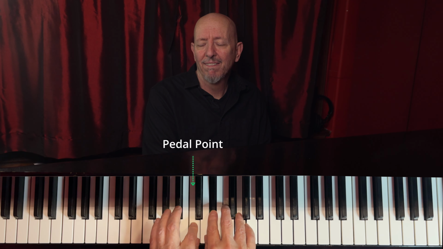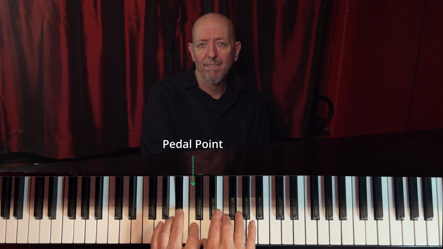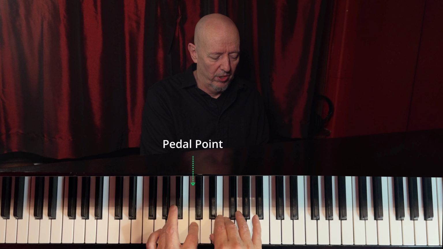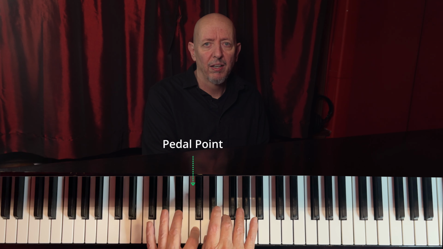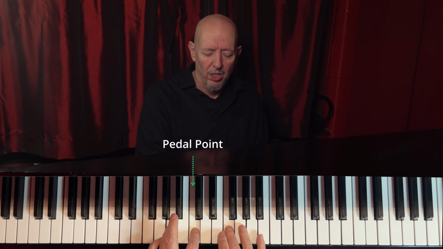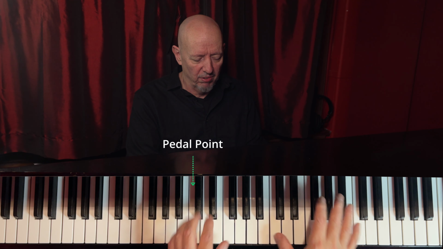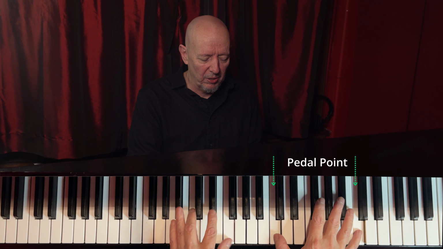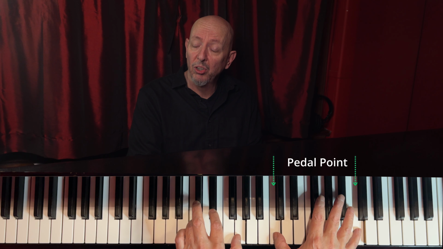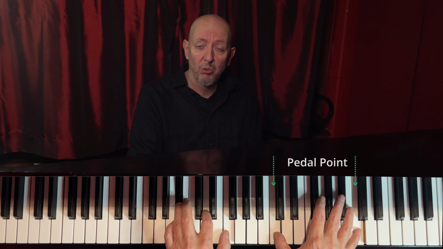So I'm going to put it on middle C, and so the C is the pedal point, right? Or you could put it up in an upper octave like this. And this would basically be considered harmonic in this chord, non-harmonic in this chord, and then harmonic in this chord.